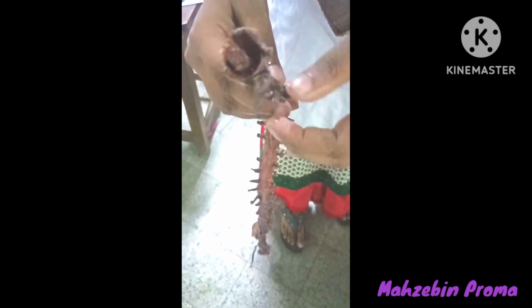This rootlet will form ventral root and dorsal root. Dorsal root is marked by dorsal ganglion. We can see dorsal ganglion here. And the union of the ventral and dorsal root forms the spinal nerve. From spinal nerve, ventral ramus and dorsal ramus will arise. Then more branches will arise from this ramus.